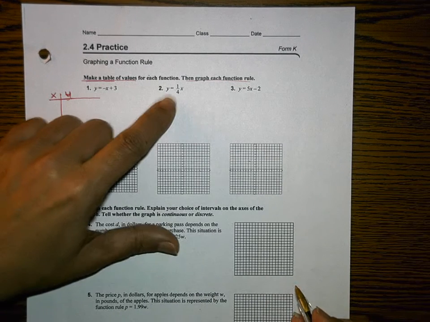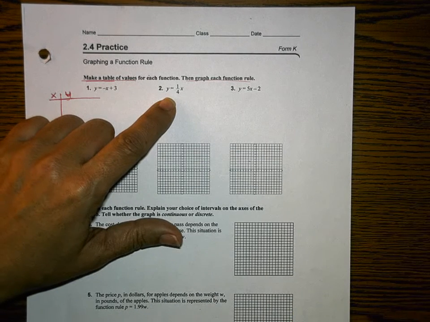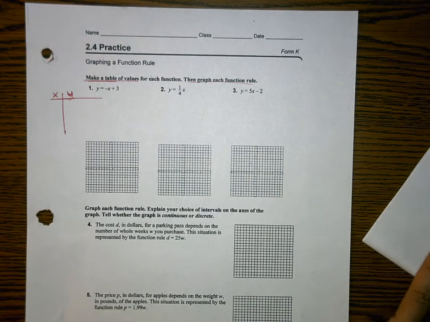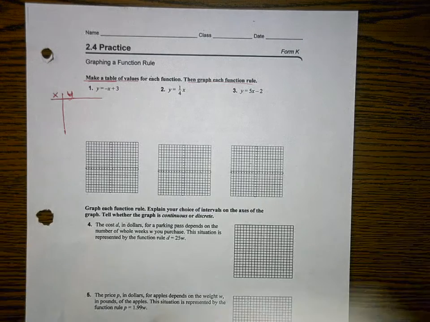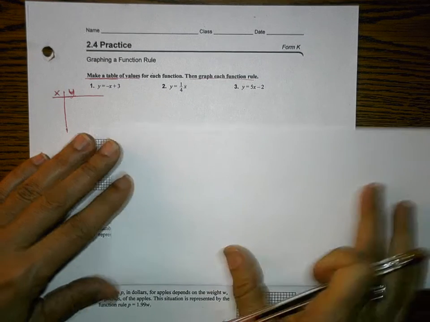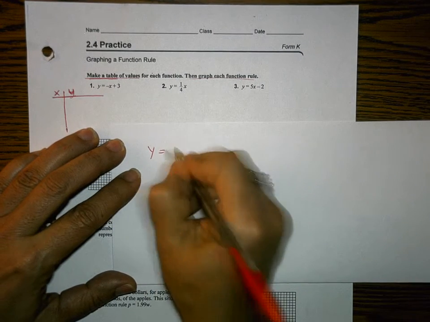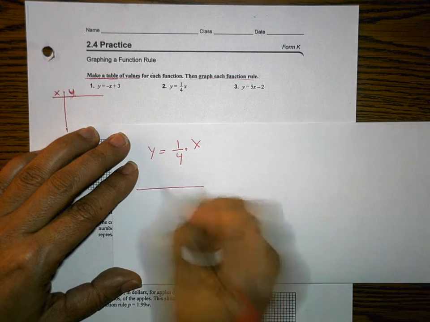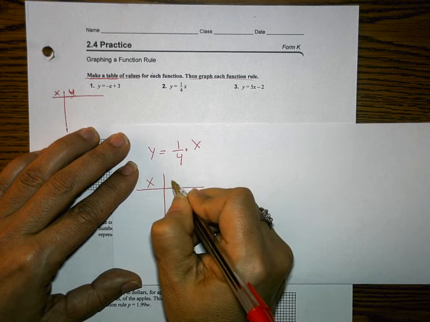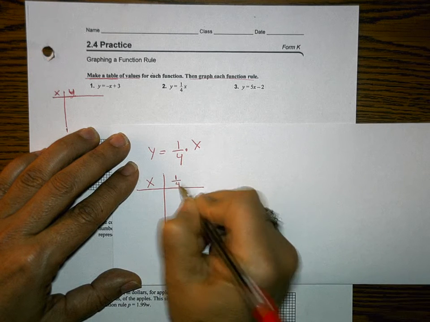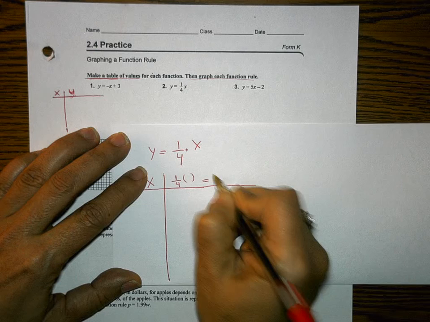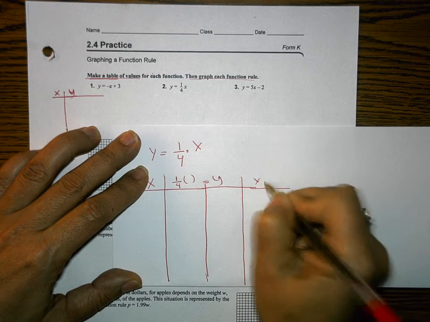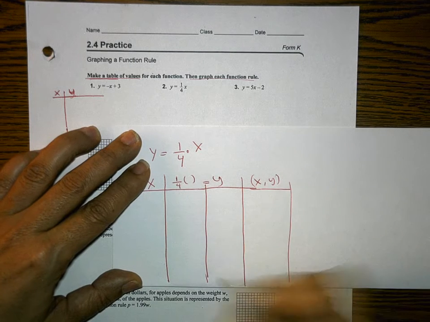Let's do one with a fraction, because a lot of the students are so scared of fractions. So I'm going to use this paper right here, because I'm running out of paper. Okay. So I am going to do y equals 1/4 times x. So we make a table of x and y values. I'm going to put my rule right here: 1/4 times the x value is going to equal my y value. And then when I'm done with my y value, I'm going to make my ordered pair, x comma y. Okay? That's how I like to create my table.